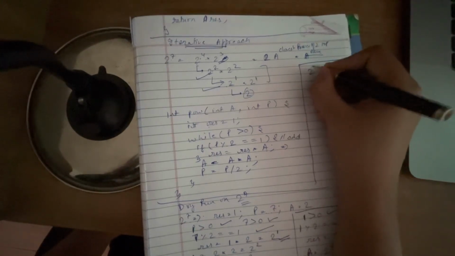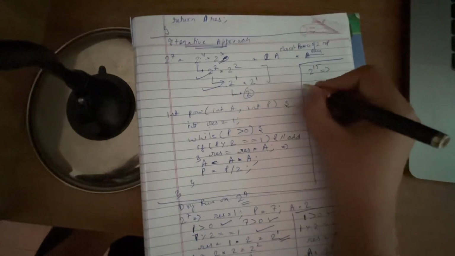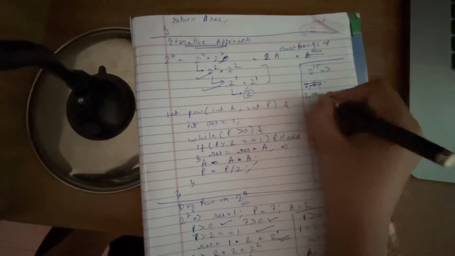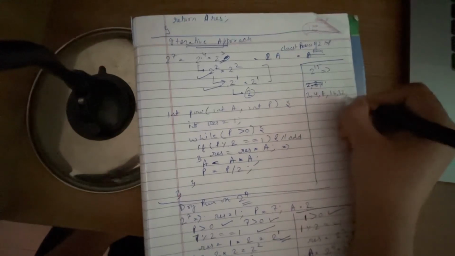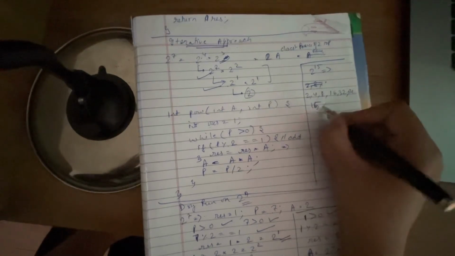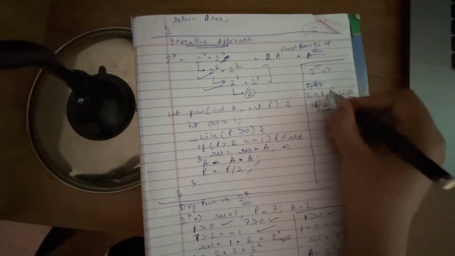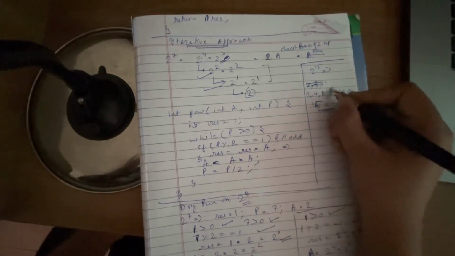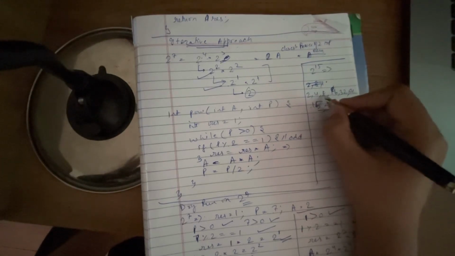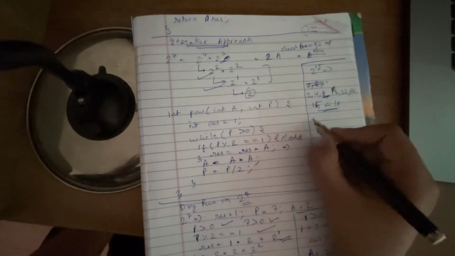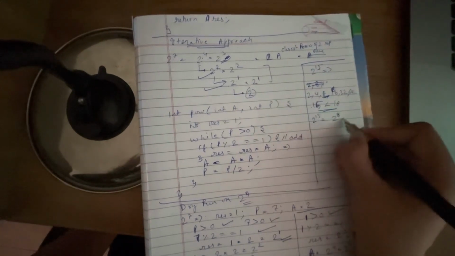So if we have to calculate 2 raised to power 15, the nearest power of 2 will be 8. The powers of 2 are 2, 4, 8, 16, 32, 64, and so on. 15 is less than 16, so the nearest power of 2 less than 15 is 8. So 2 raised to power 15 will be split into 2 raised to power 8 into 2 raised to power 7.